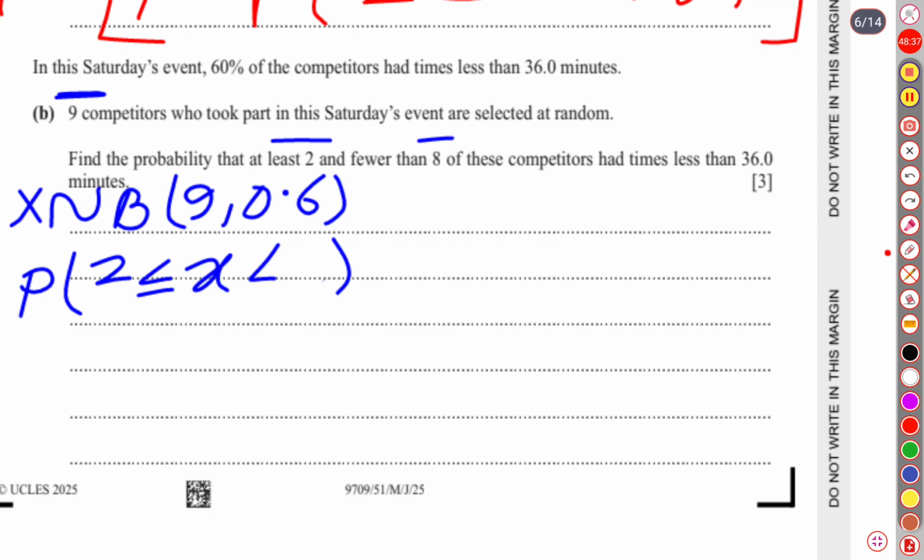Less than 8 means it will be 7 or less than 7. So how can we explain this probability? The scenario is, there cannot be less than 2 or more than 7. So what are the remaining probabilities of competitors?